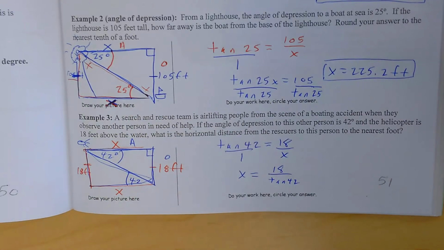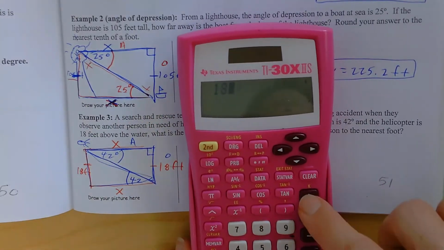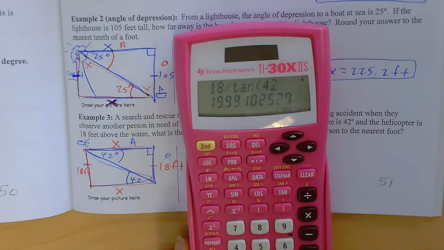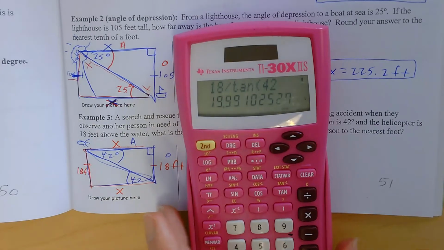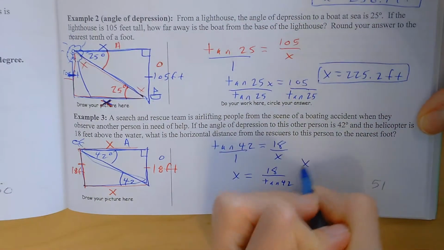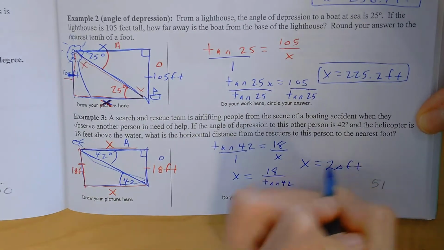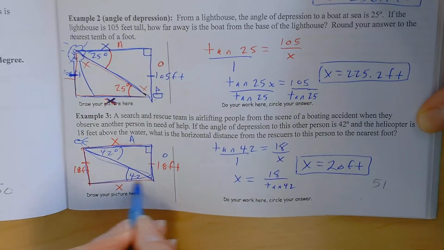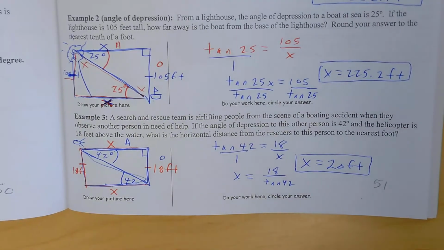So if you want to use that shortcut, you can, or if you want to solve it like you did last class, feel free to do it that way too. So this is going to be 19 point, well, if we round to the nearest tenth, it's going to be about 20.0. So x is about 20 feet. And that is the horizontal distance from the helicopter to the person. It's represented two different ways in the rectangle.